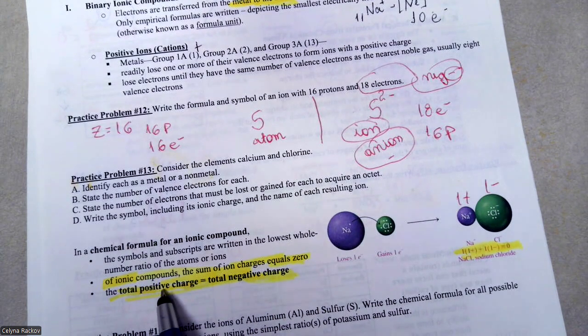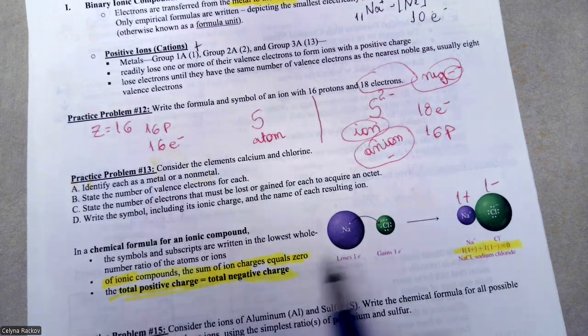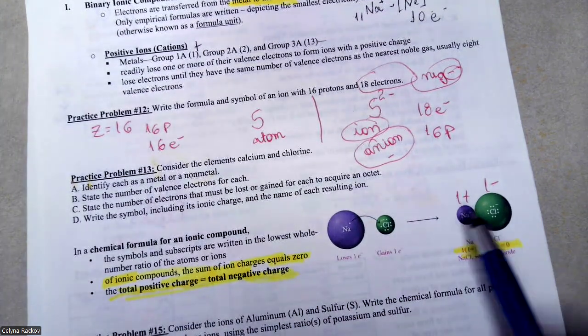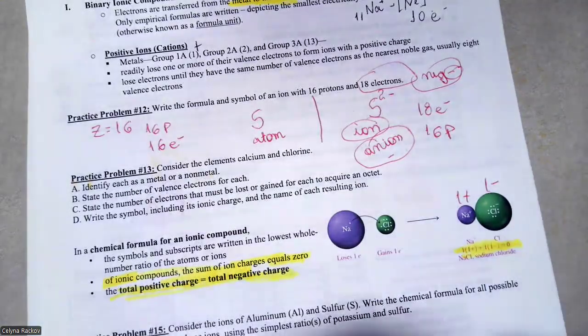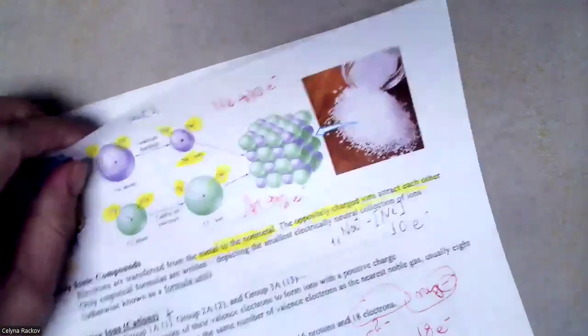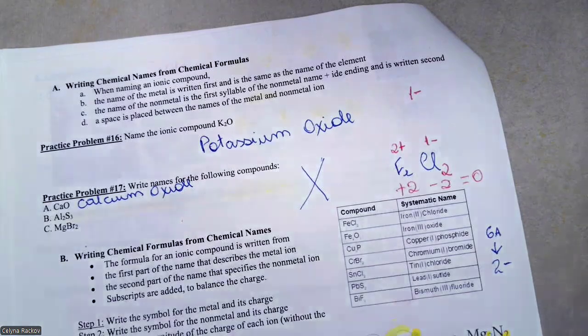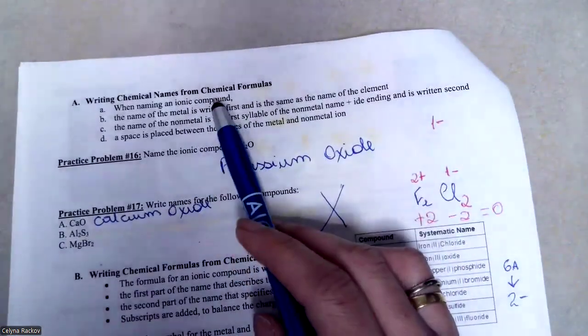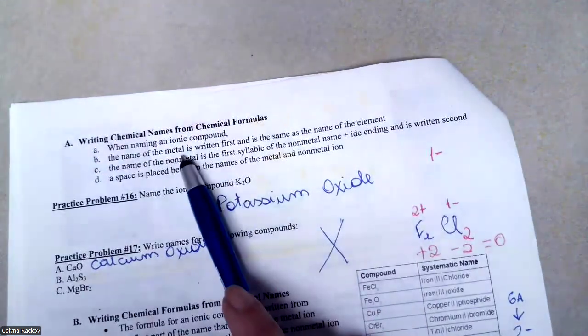So the total positive charge is equal to the total negative charge, like here: sodium plus 1, chlorine minus 1, 1 minus 1 is 0.